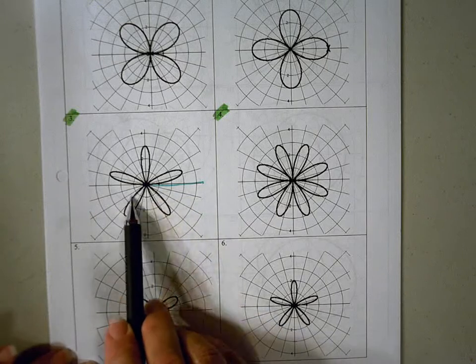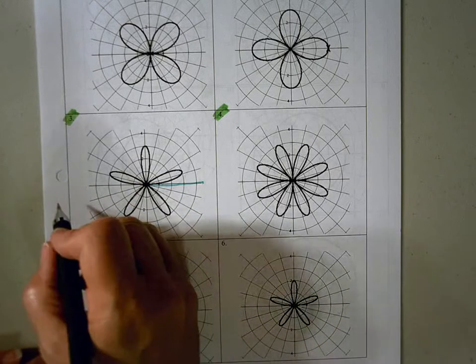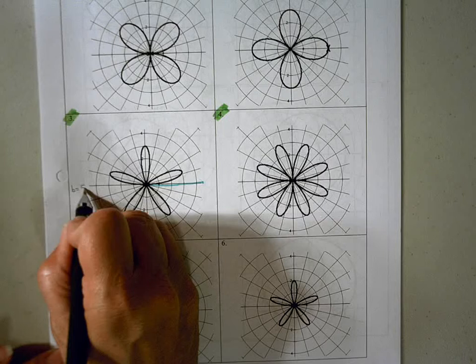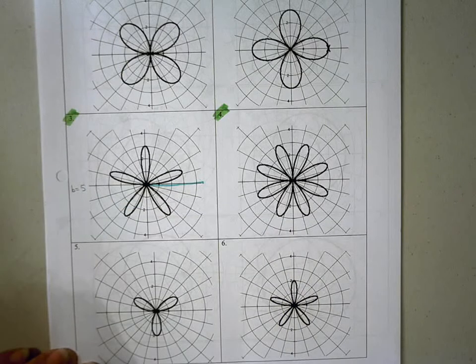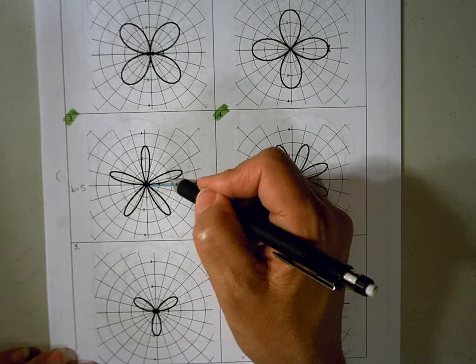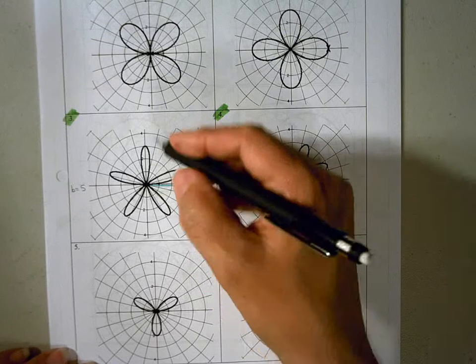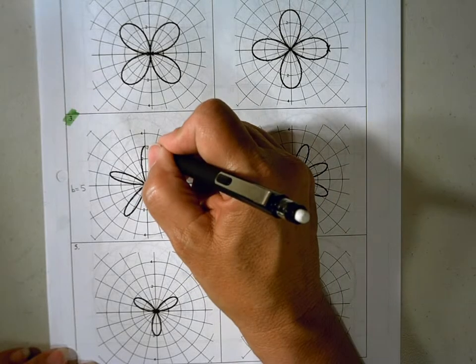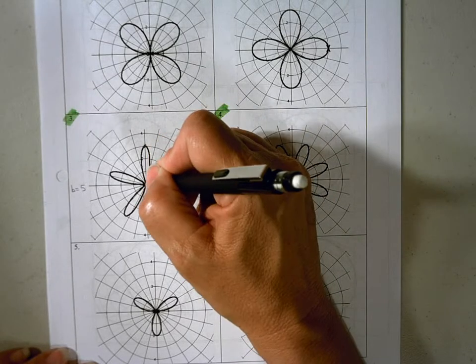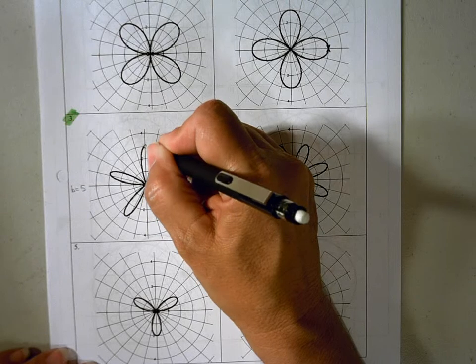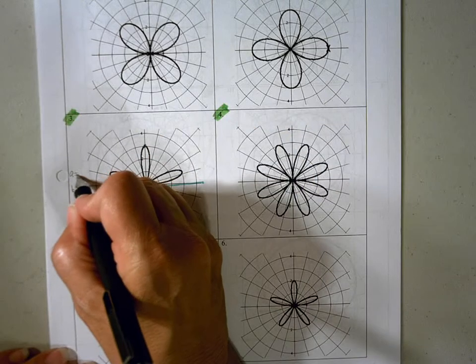I'm going to look at how many petals there are. There's 5 petals, so that means B is going to be 5. Remember, it's an odd number of petals, so B will match the number of petals. Then I'm going to look at how long these petals are. They go out to circle number 3, so that means A is going to be 3.